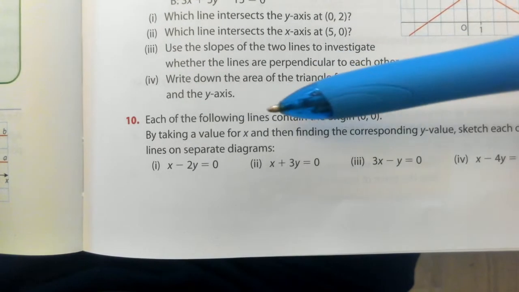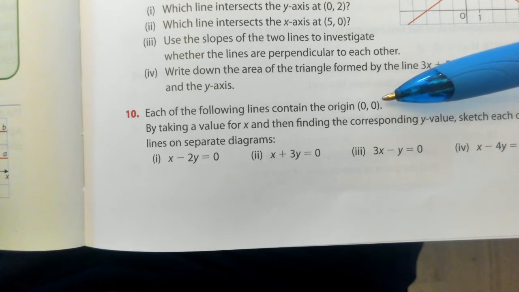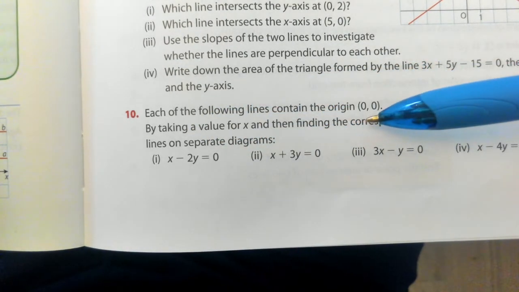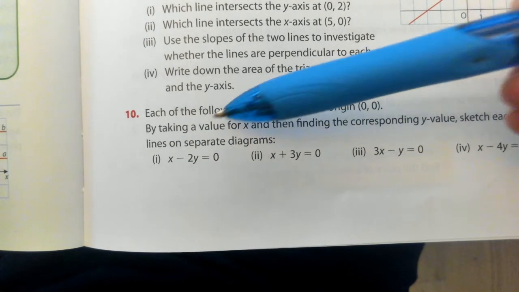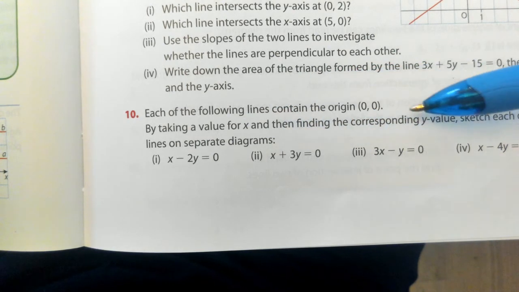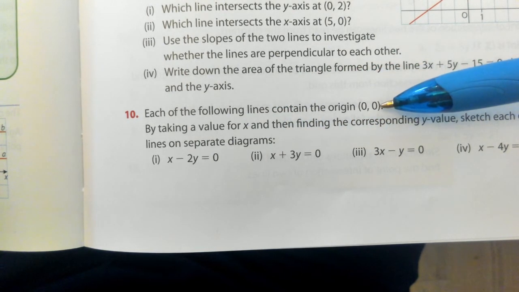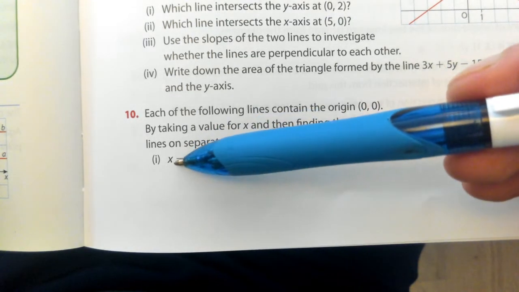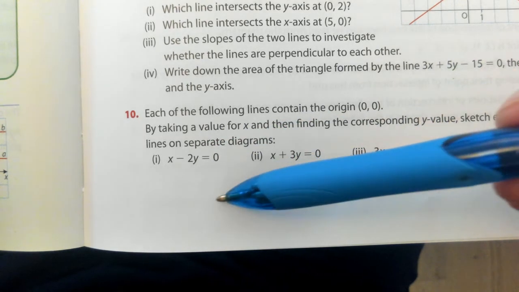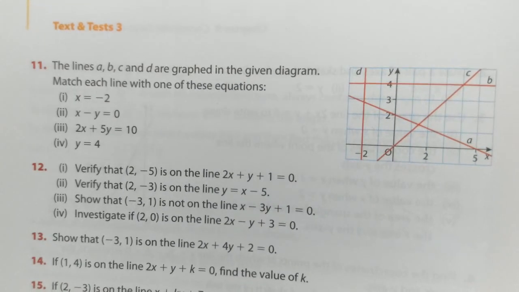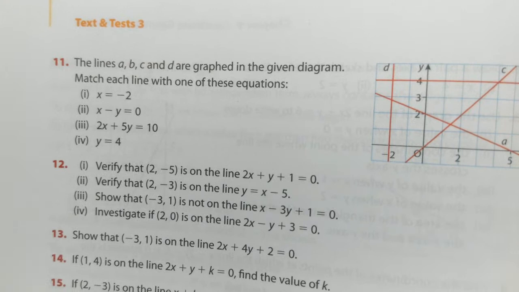Question 10, each of the following lines contain the origin. So we know one coordinate. So we know when x is 0, y is equal to 0, for example. Then take a value of x and find the corresponding value of y, sketch. So we know (0, 0) is 1 point. So take x equals 1 and see what comes out for y. You'll have another point, (1, something), right? Then you've got 2 points, sketch the graph. And that's a matching diagram. To be honest, I think you should be able to work that out. Right, so that's hints for the homework you're currently doing.